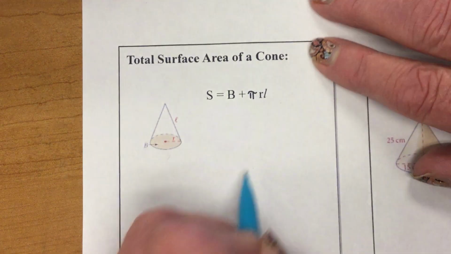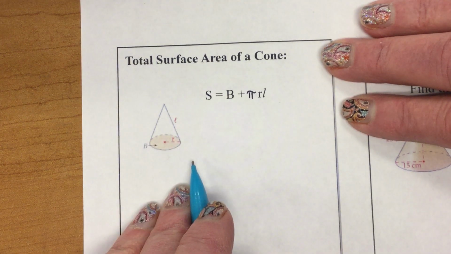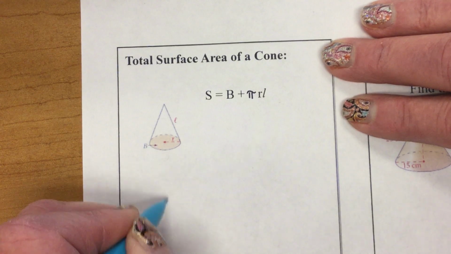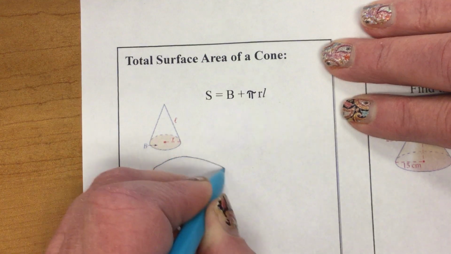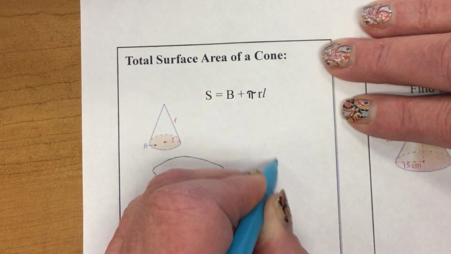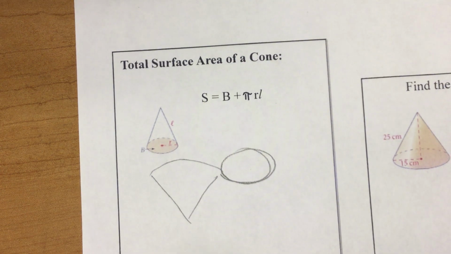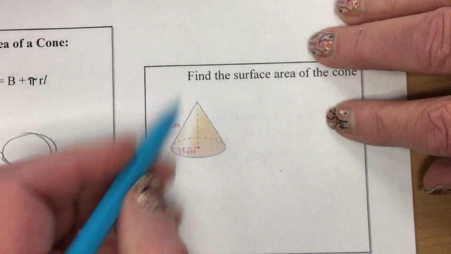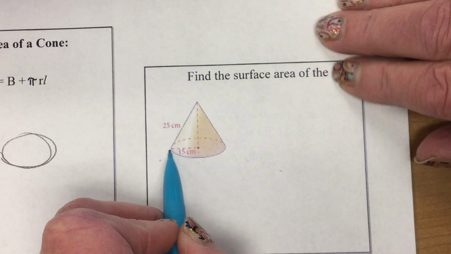So, if I want to make a net of a cone, it kind of looks like this. Because this is just going to wrap around. So, here we have a lovely cone. It has a lateral height of 25 and a radius of 15 on the base.